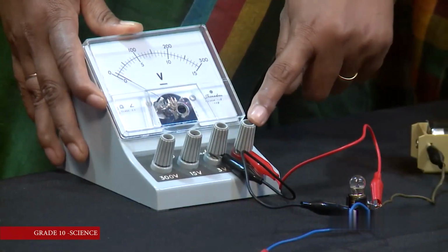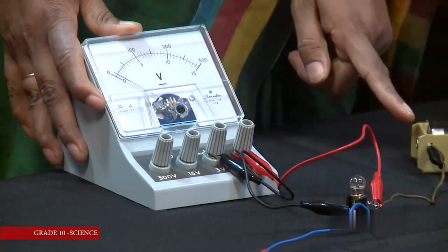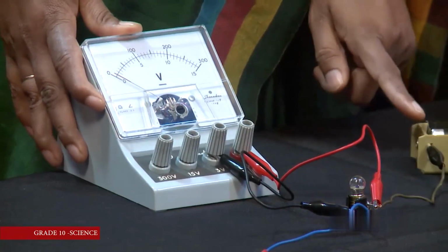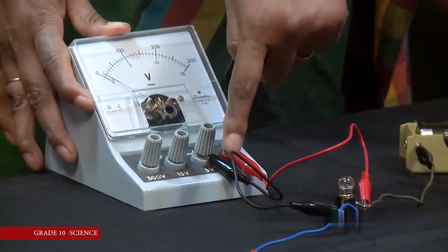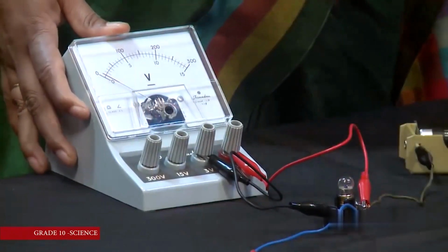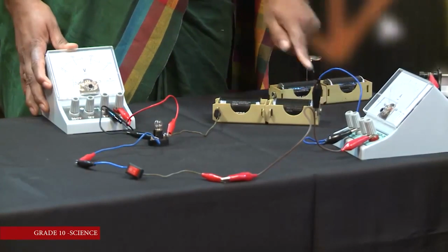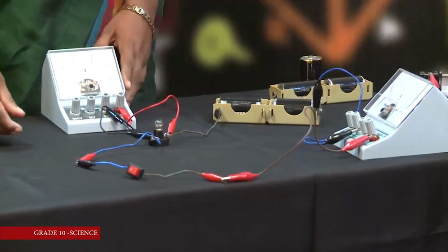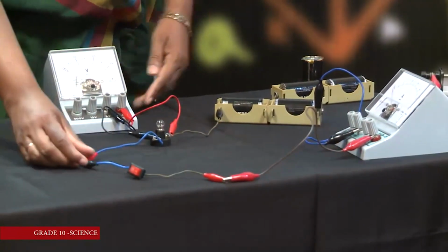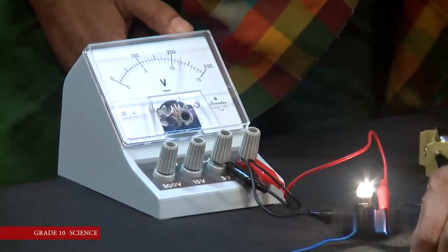This positive terminal of the voltmeter must be connected to the positive terminal of the power source, and the negative terminal must be connected to the negative terminal of the power source. Right. Now we have fixed all the devices correct, and now I am going to switch on the circuit.